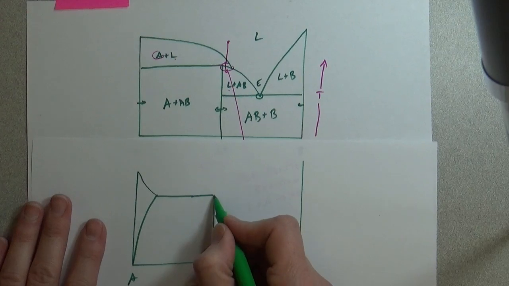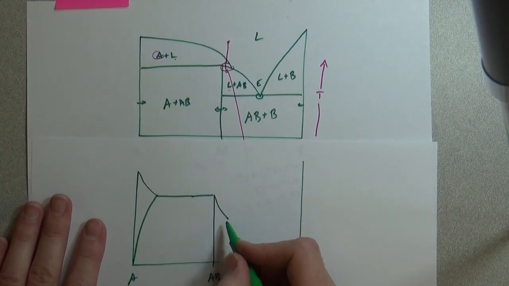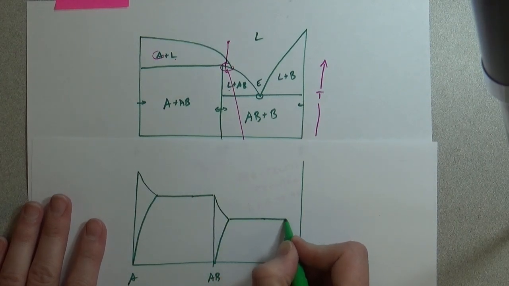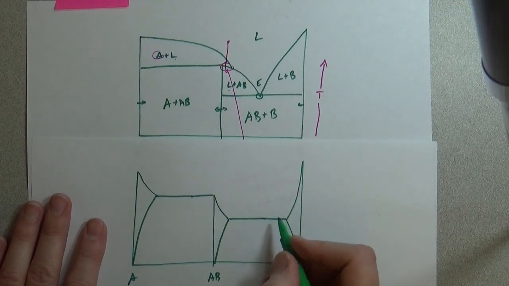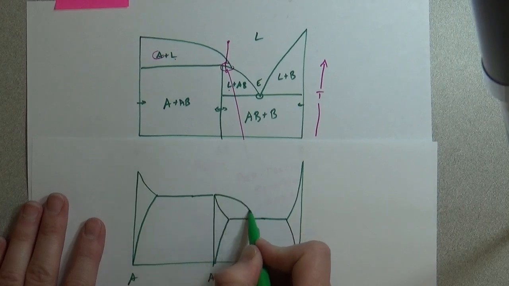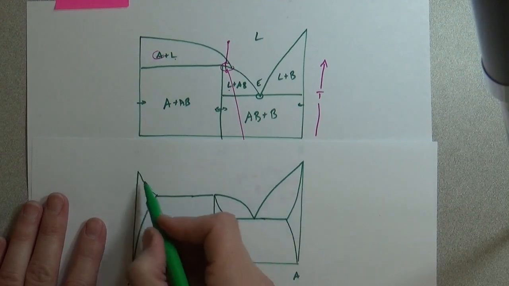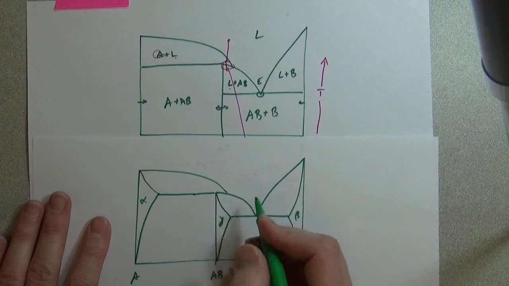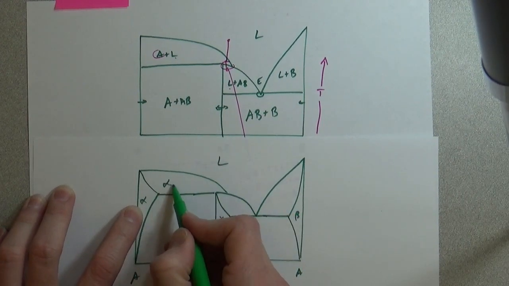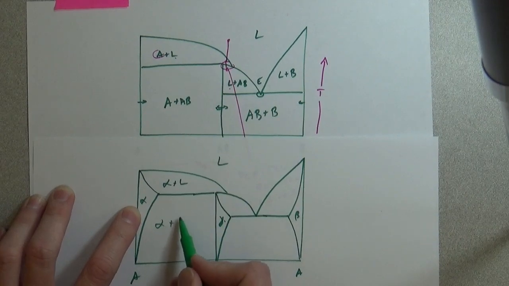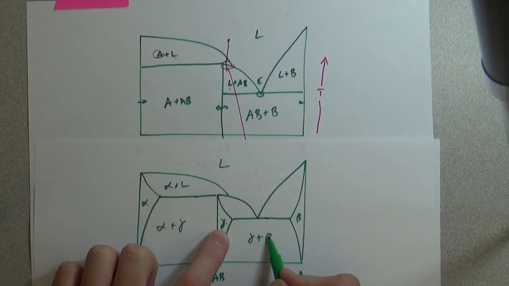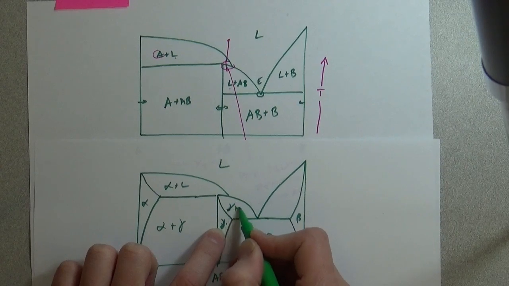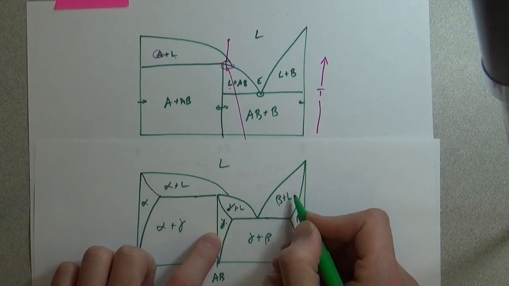There. So now we have an alpha, a beta, a gamma, alpha plus liquid, alpha plus gamma, gamma plus beta, gamma plus liquid, beta plus liquid.